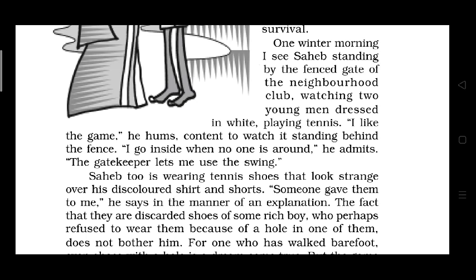When we talk about Sahib, we talk about other children also who are like Sahib, poverty stricken children. "I go inside when no one is around," he admits. "The gatekeeper lets me use the swing." So, see, the one who has nothing, if he's getting even something, he's happy and content with that. He's happy that sometimes he is allowed to go in and use the swing.